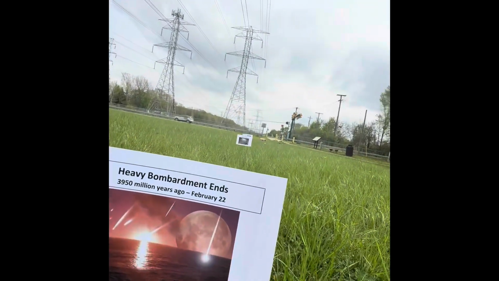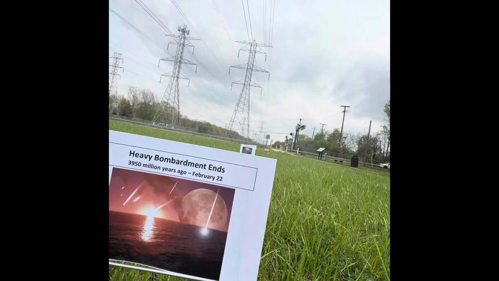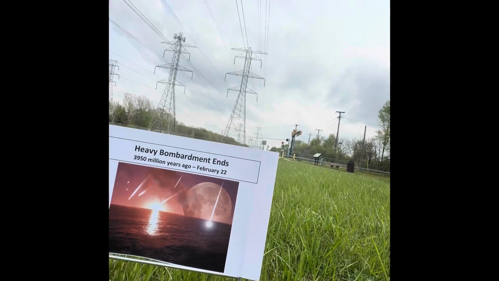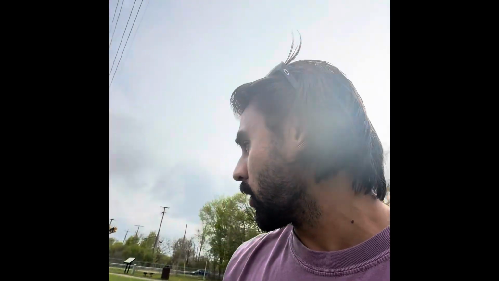Here we are at the end of the heavy bombardment. February 22nd, 3,950 million years ago, or 3.9 billion years ago. All right. And I'd say of all our events that occurred between January and throughout February, our first 2 months of the cosmic calendar, this is one of the, if not the most significant event besides the formation of Earth. All right. Because the heavy bombardment ending signified the final size and shape of our planet, right?